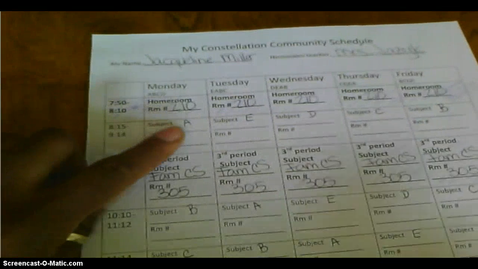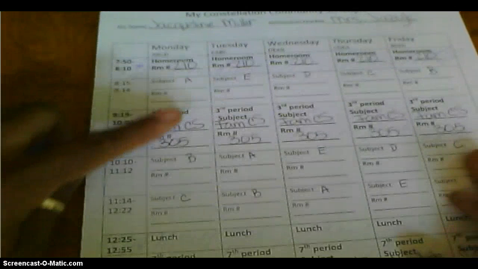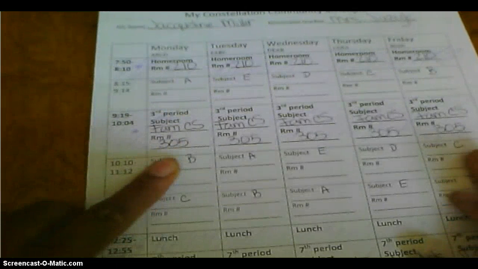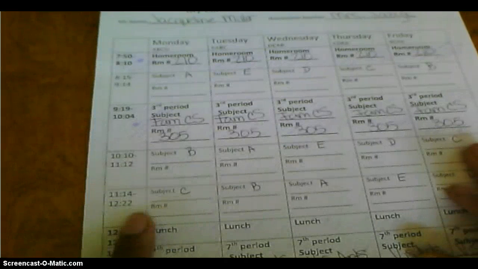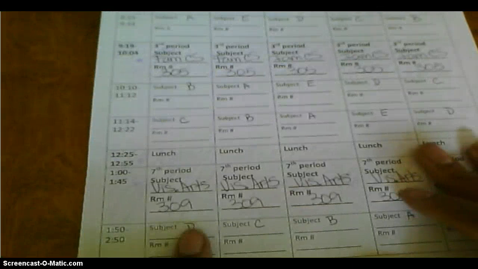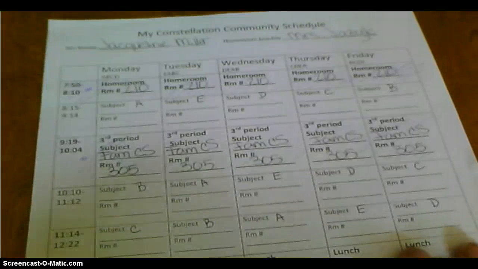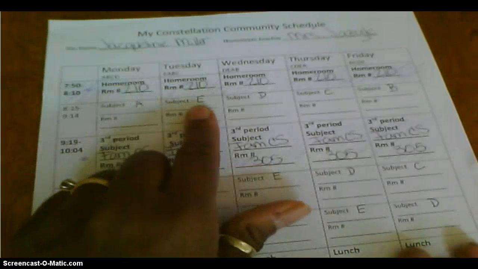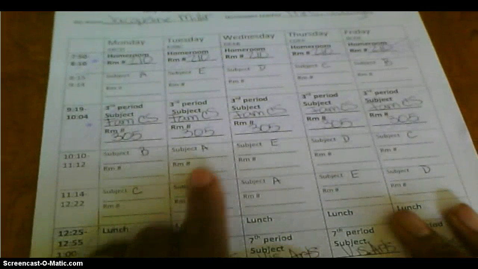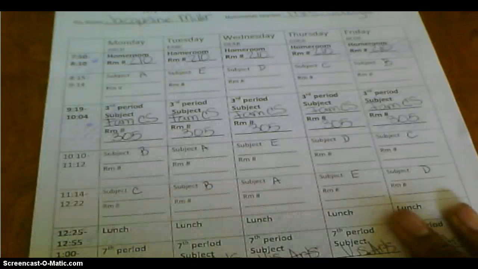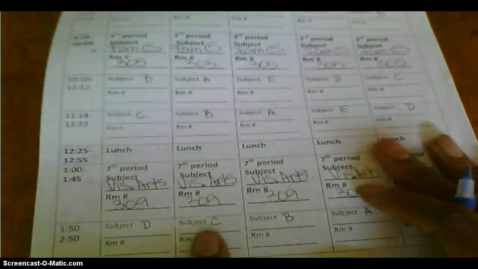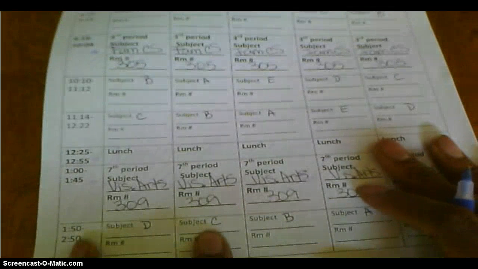So, let's review what you should have. You should have on Monday A, B for 10:10 to 11:12, C for 11:14 to 12:22, and at the end of the day, block D from 1:50 to 2:50. For Tuesday, you should start with block E. Then from 10:10 to 11:12, you should have block A. Then block B for 11:14 to 12:22. Block C from 1:50 to 2:50.